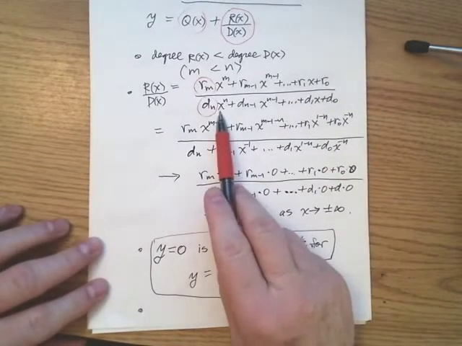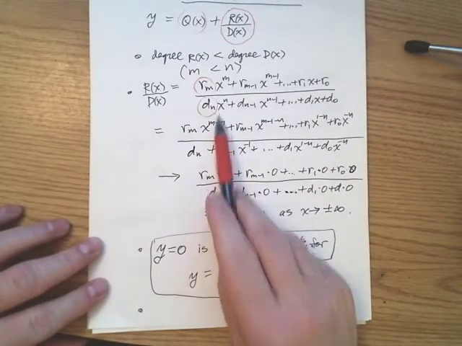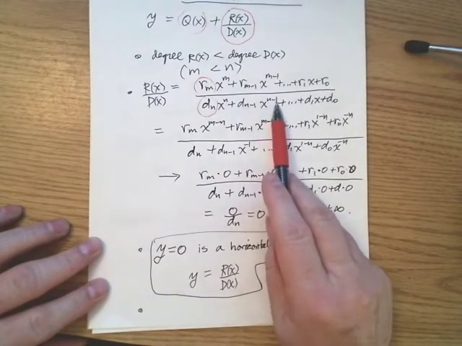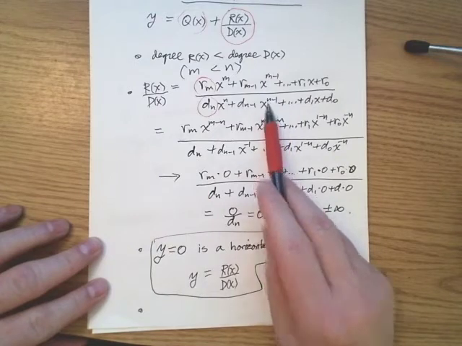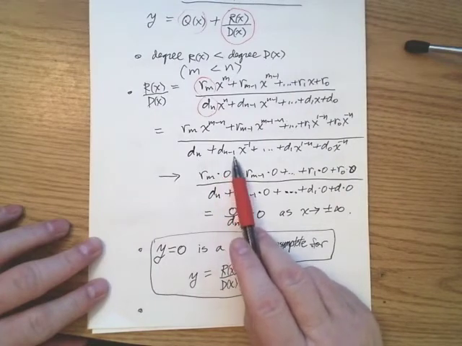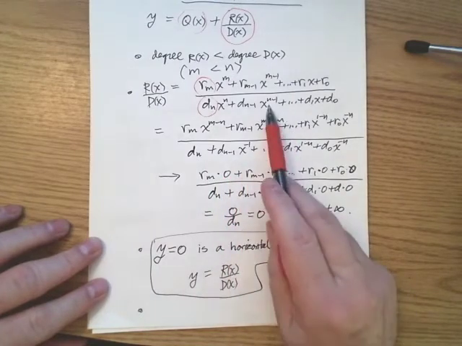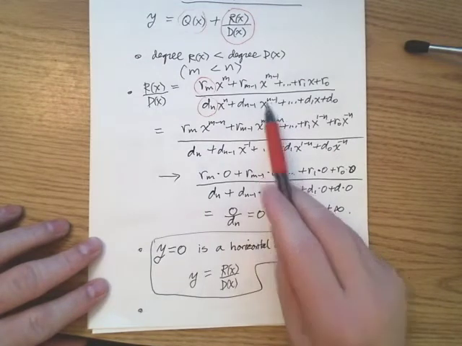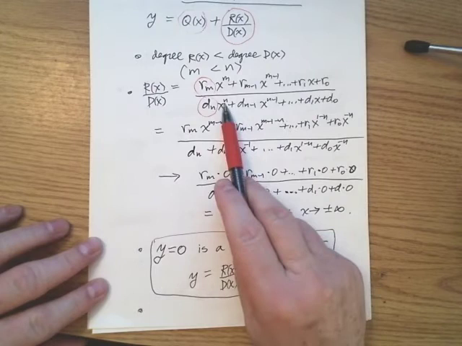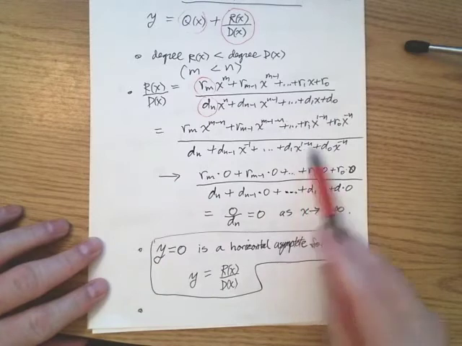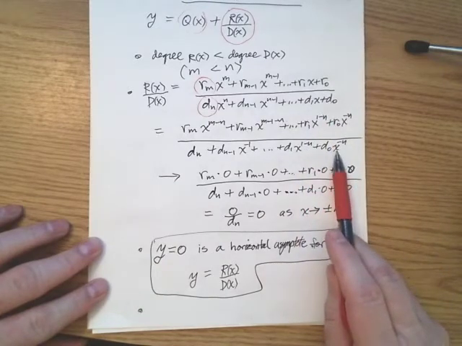And when I do it right here, x to the n divided by x to the n is 1. So I've got d sub n times 1, which is d sub n. x to the n minus 1 divided by x to the n is x to the minus 1. So I've got d sub n minus 1 times x to the minus 1 power. Remember, when you're dividing, you're subtracting exponents, okay? So on each of these terms, imagine subtracting n from the power. So I would get what? x to the 0, x to the minus 1, x to the minus 2, x to the 1 minus n, x to the 0 minus n, which is really minus n.